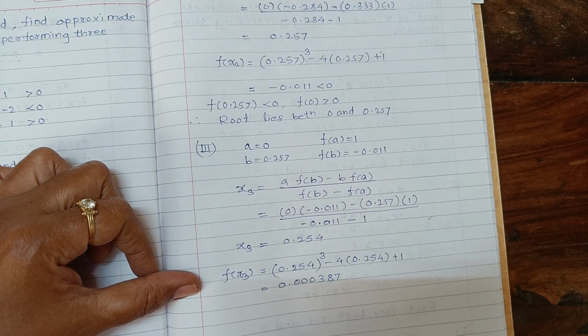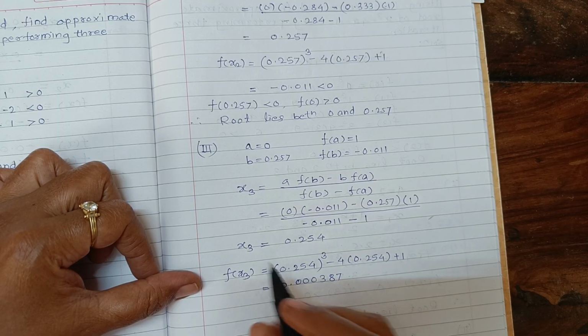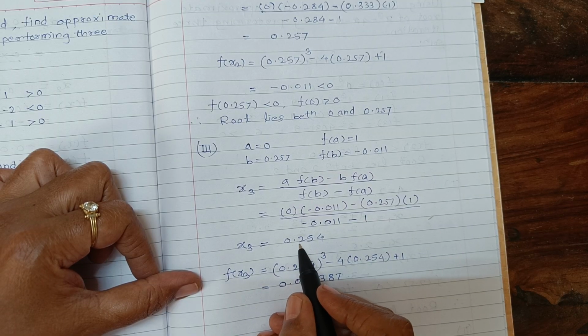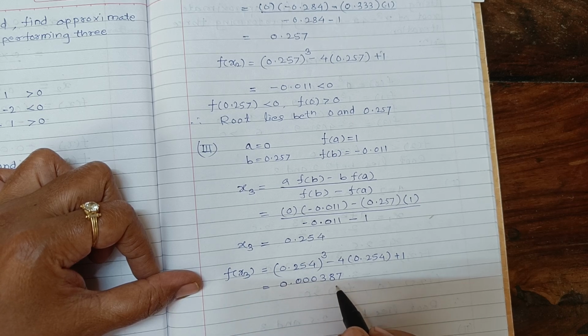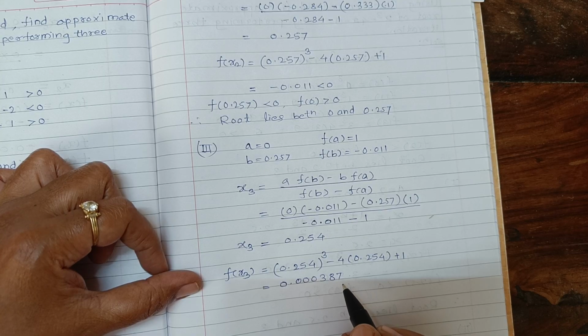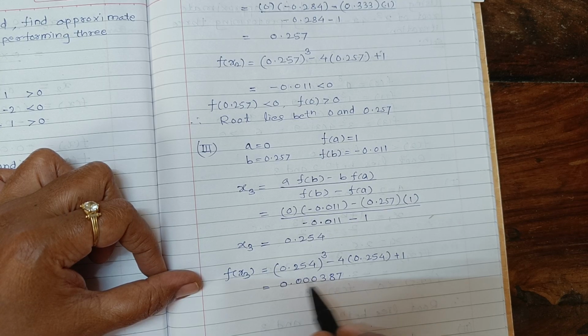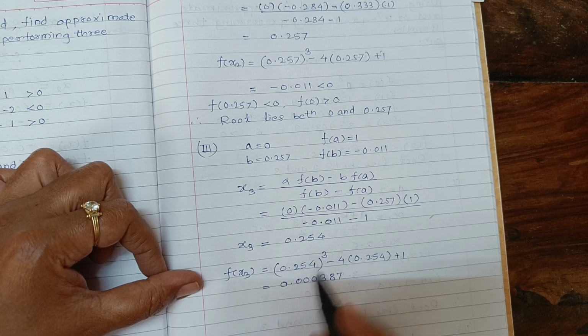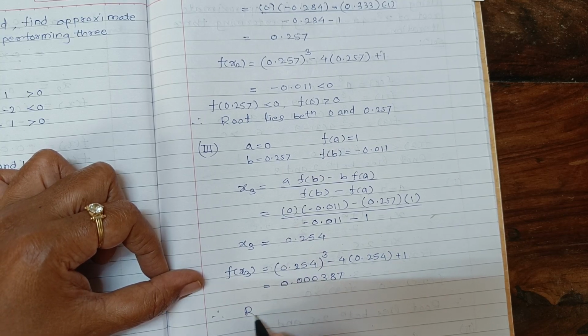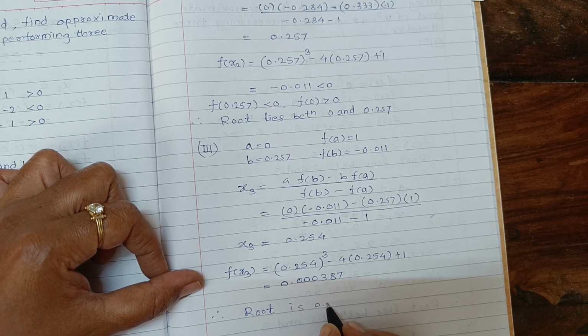After 3 iterations, x3 is 0.254 and f of x3 is almost near to 0. Therefore, after 3 iterations, approximate value of x is 0.254. Therefore, root is 0.254.